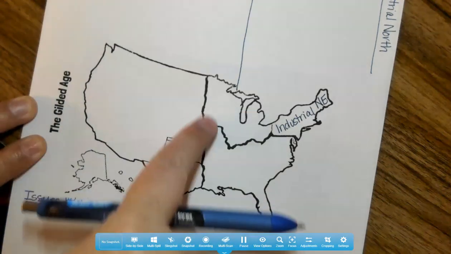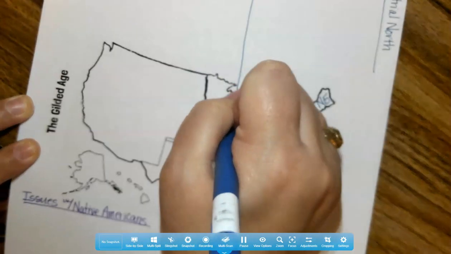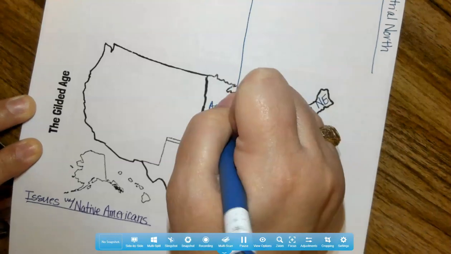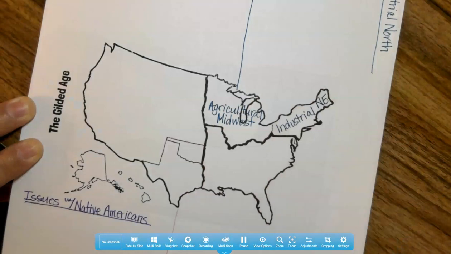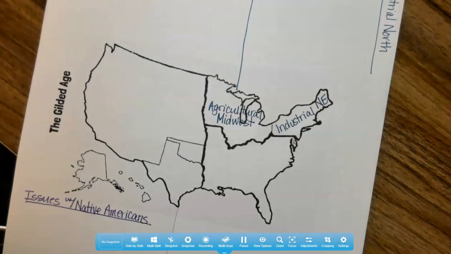If you're in this region, this is the agricultural Midwest. Okay.